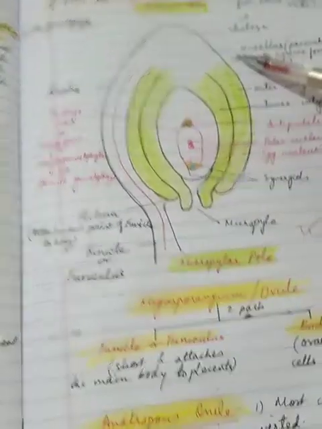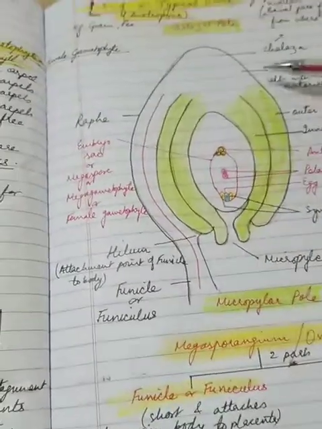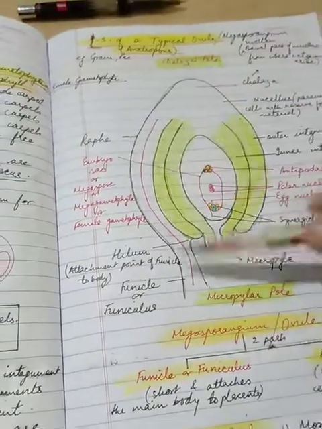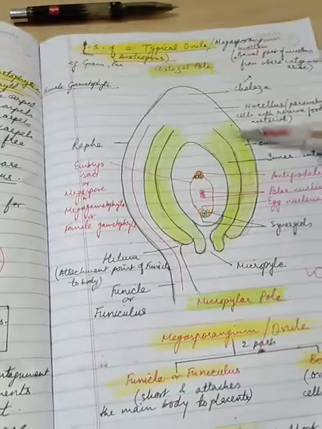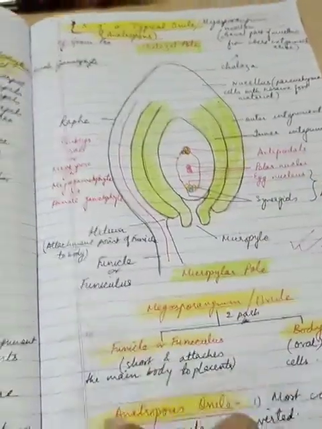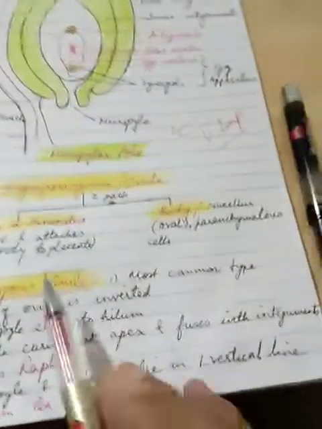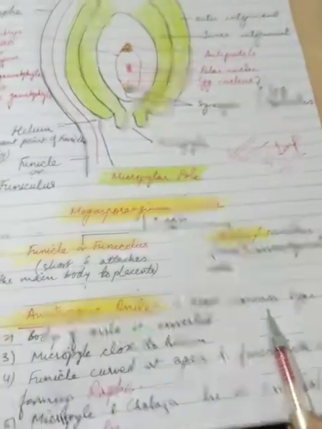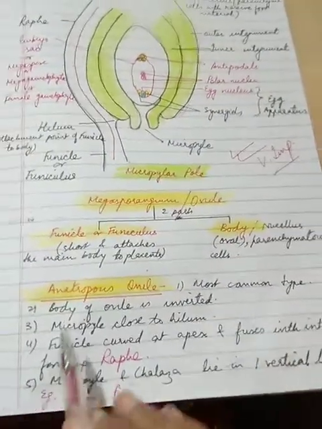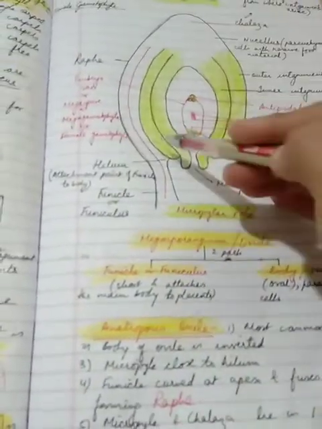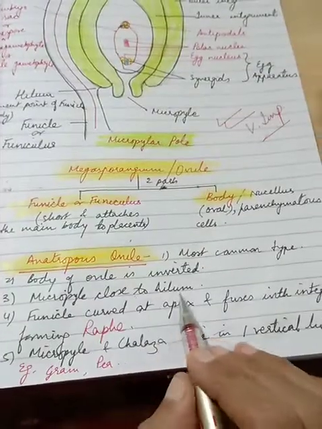Now further, if we move up, you can see this ovule is actually an inverted structure. This is how you have to imagine it, inverted like this, and it is called an anatropous ovule. What are the features of an anatropous ovule? It is the most common type, very commonly seen. The body is inverted, that means this whole thing has kind of inverted. Micropyle is close to the hilum.